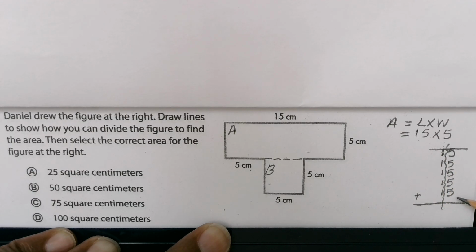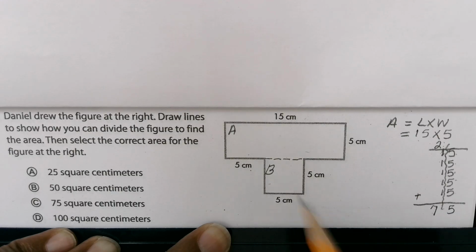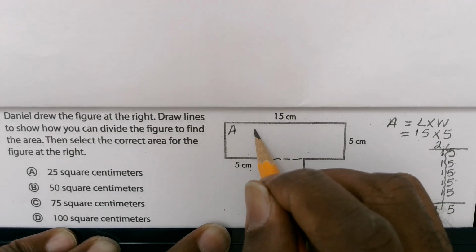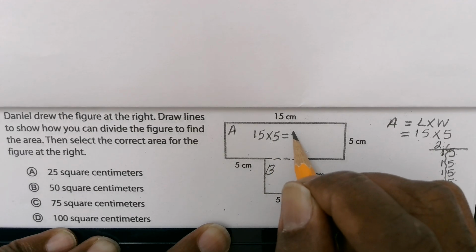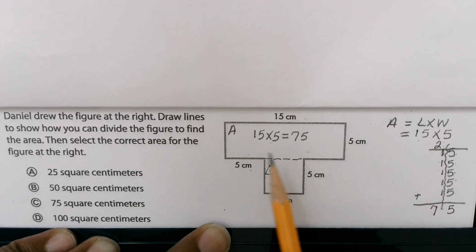So now I'm going to add my fives: 5, 10, 15, 20, 25. I write my 5 and regroup my 2. Then I add 2 plus 5, which gives me 7. So 15 times 5 equals 75. Box A has an area of 75.